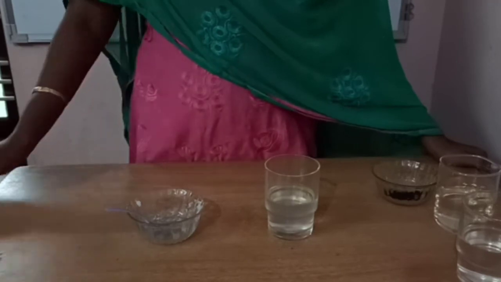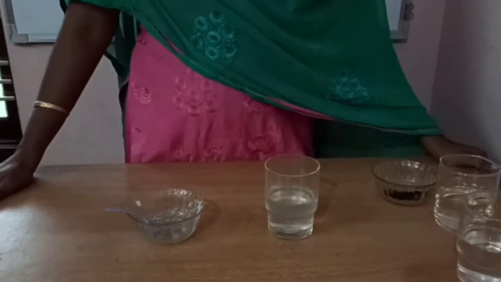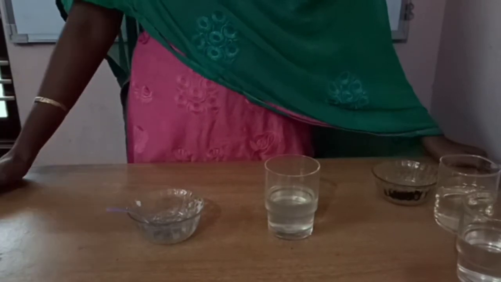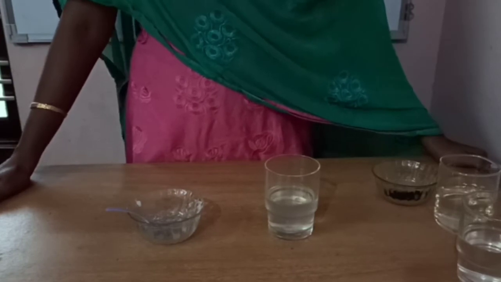The solubility of one substance is different from other. That means different substances have different solubility. The solubility of sugar is less than that of salt.